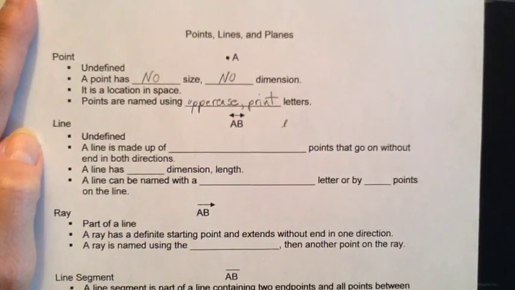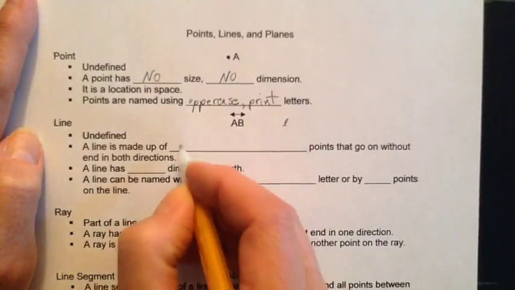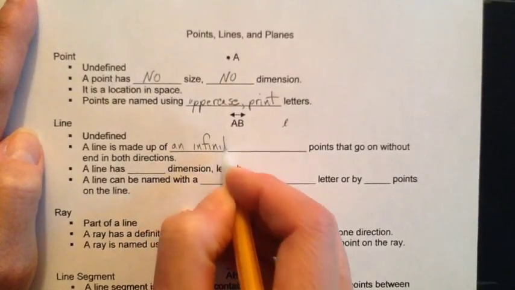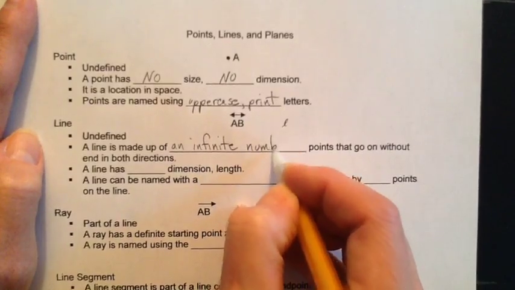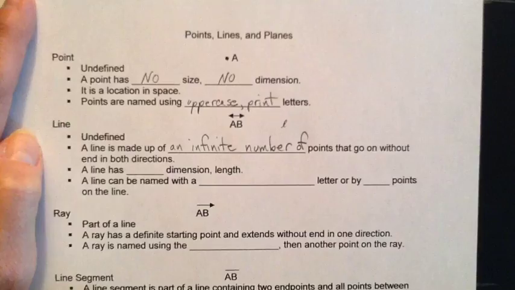Okay? Uppercase print letters. A line is our second undefined term. A line is made up of an infinite number of points that go on without end in both directions.